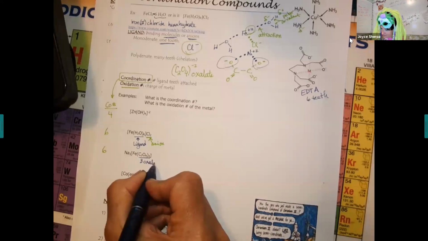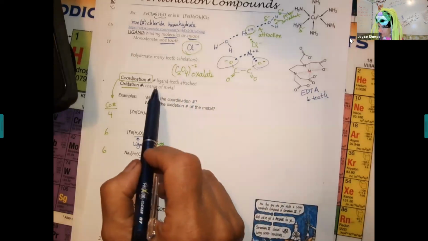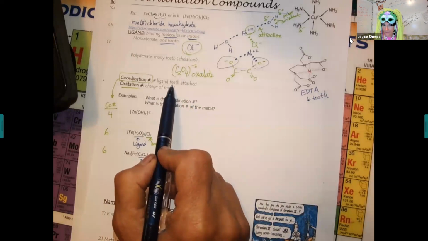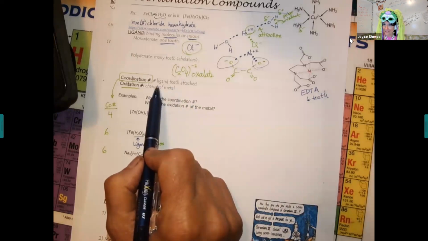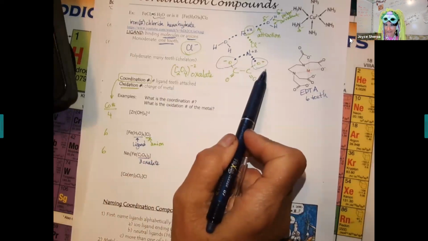So why is the number 6? Oh, because the charge of iron. It's not the charge. The coordination number is the number of teeth, not the number of ligands. Each oxalate has 2 teeth. So 2 times 3 is 6.